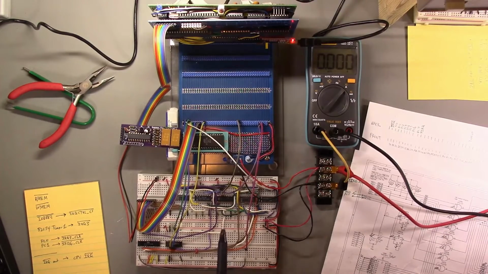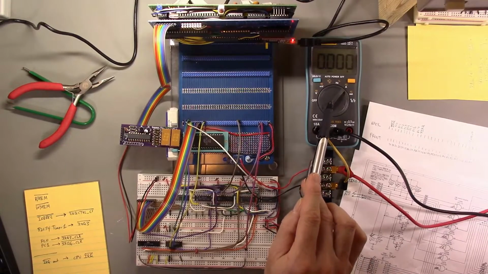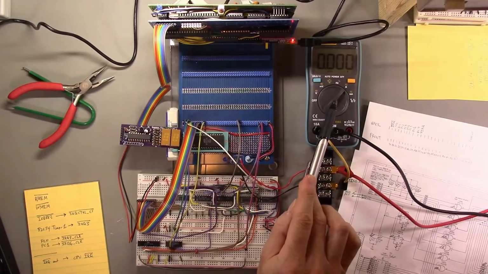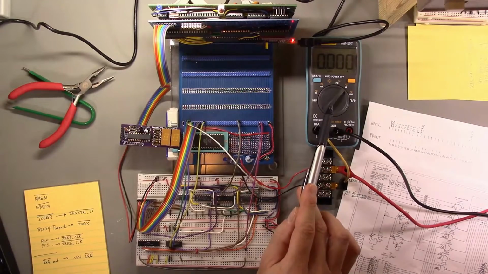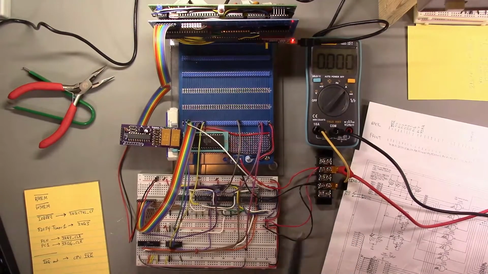And I believe everything is connected correctly. I have a multimeter set up in current measuring mode in series with the power supply because I would like to see how much current the circuit is drawing. If there's a short circuit, it should be obvious by looking at the output. All right, I think we're ready to power it on.